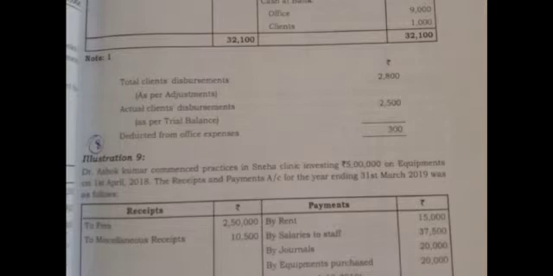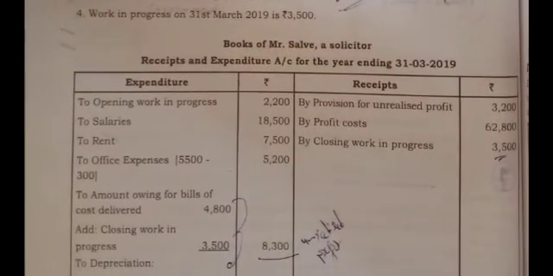So here they are given total client disbursement under the trial balance, that is 2,800 as per the adjustment. Actual client disbursement in the trial balance is 2,500. So the remaining amount should be deducted from the office expenses. Okay, this 300 rupees should be deducted from the expenditure of office expenses. So this is the only one adjustment.